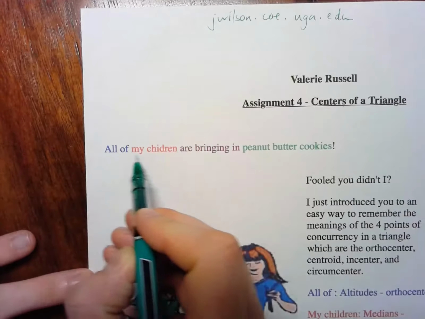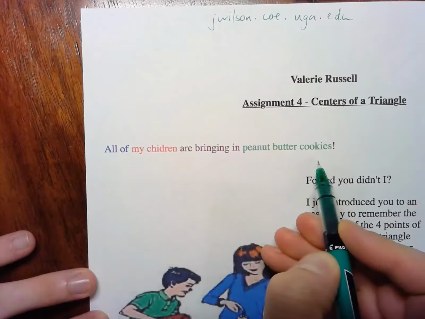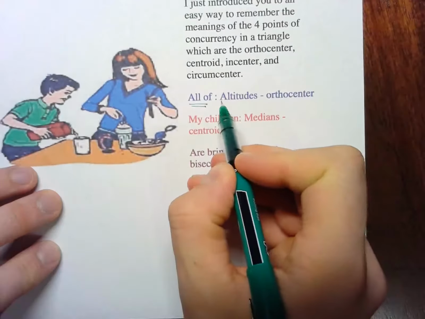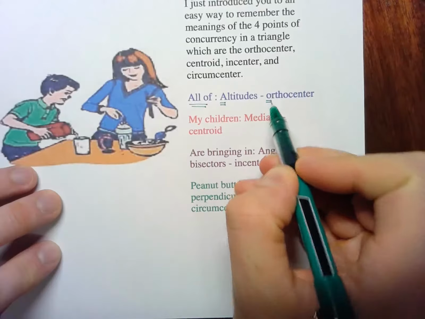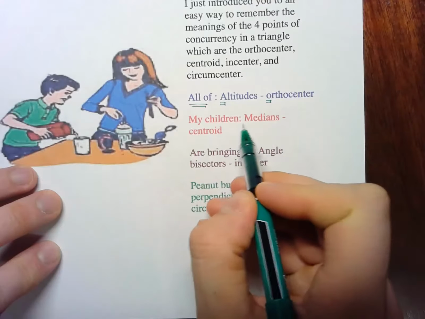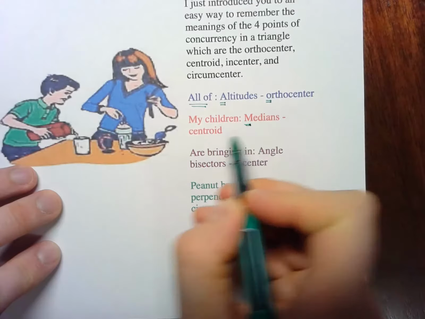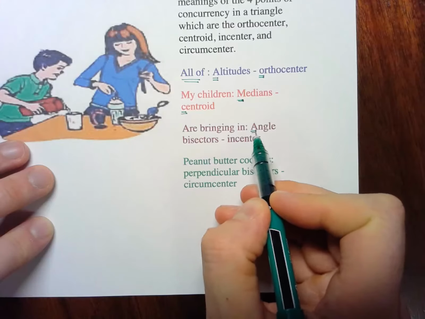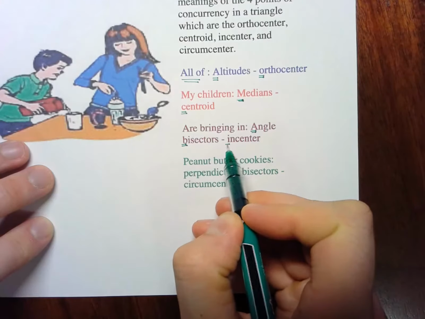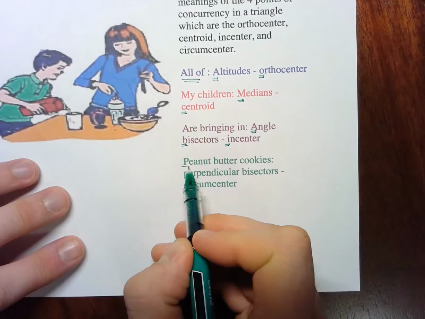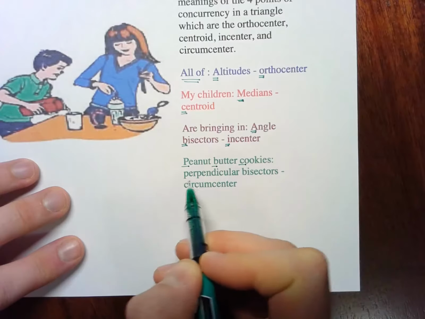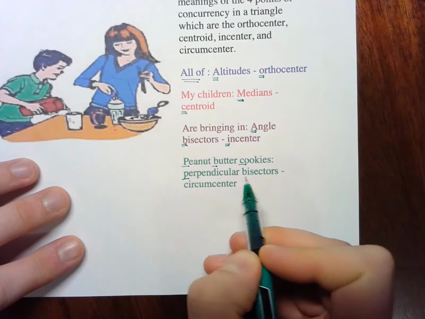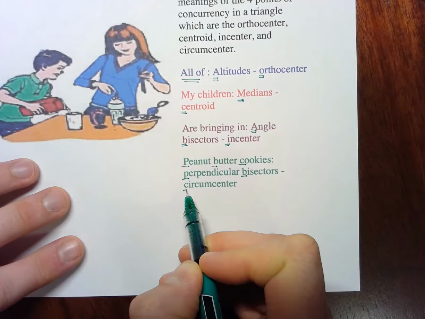So, all of my children are bringing in peanut butter cookies. All right? All of, meaning altitude, orthocenter. My children, meaning medians and centroid, are bringing in angle bisectors, incenter. And peanut butter cookies is, of course, perpendicular bisectors, circumcenter.